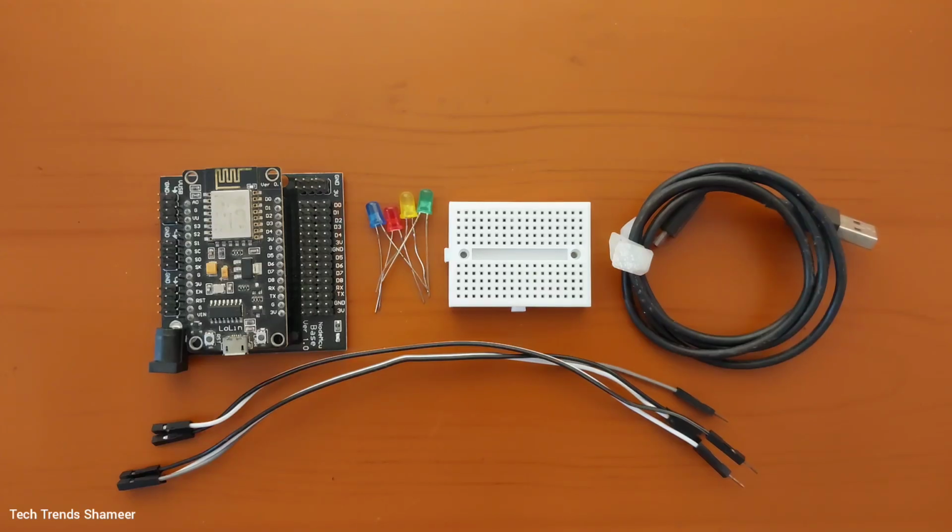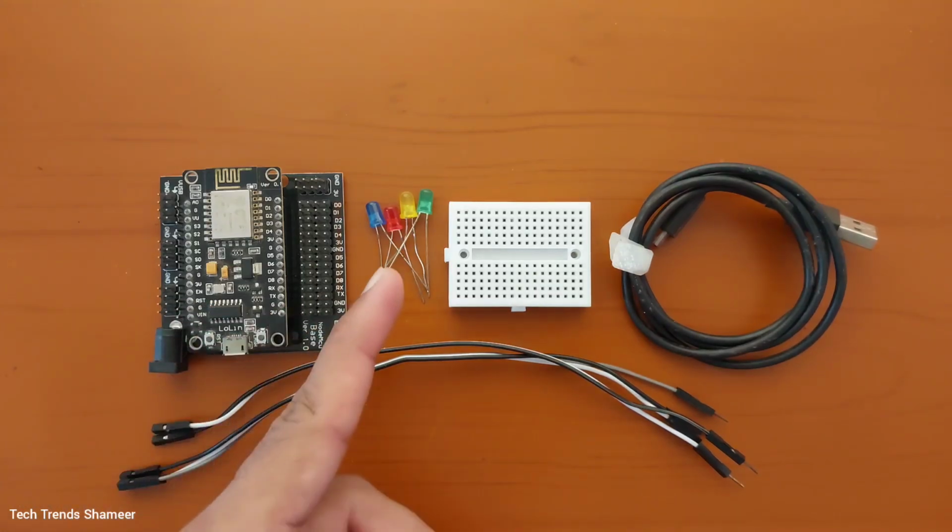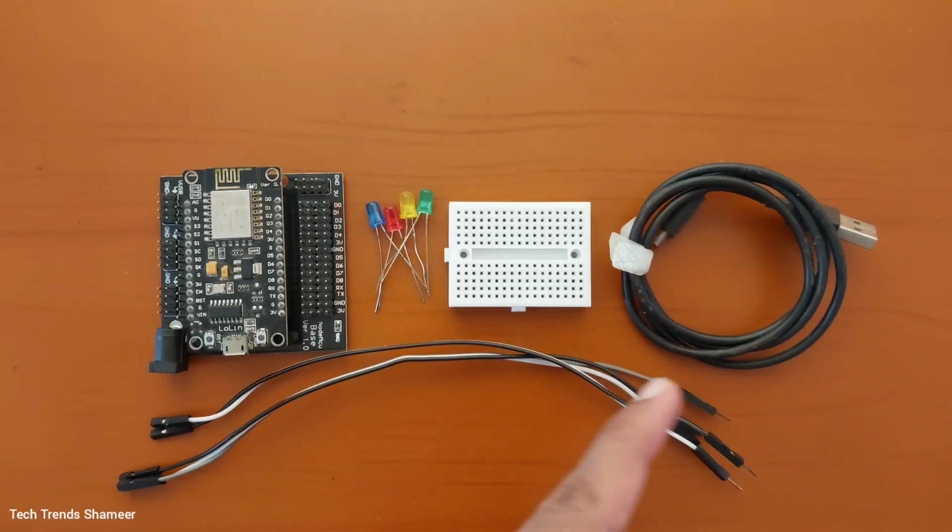The components required for this experiment are node MCU board, 4 LEDs, breadboard, connecting wires and connecting cable.